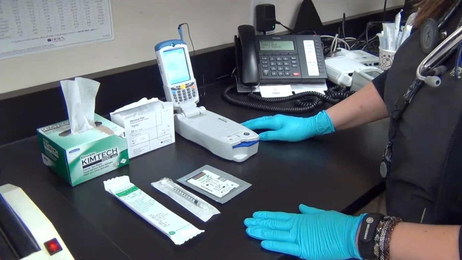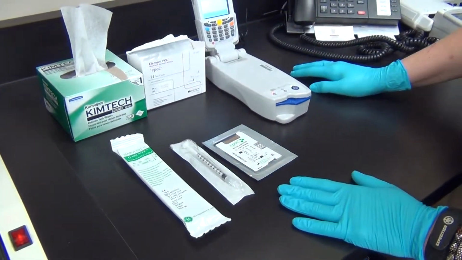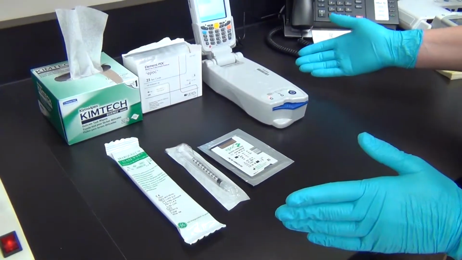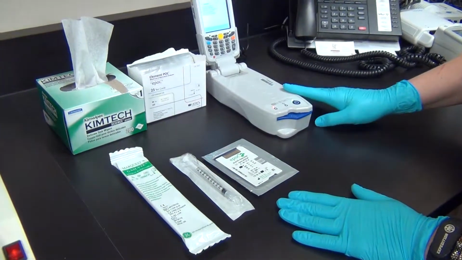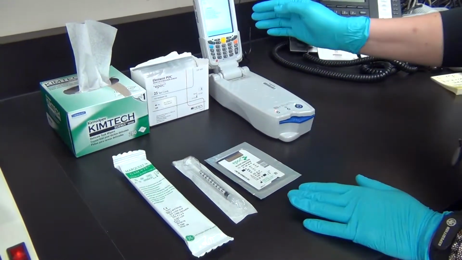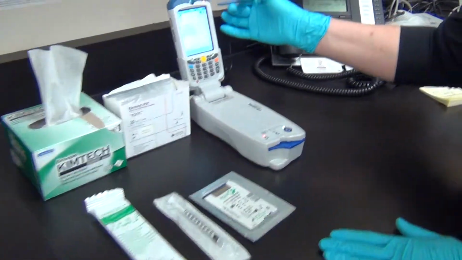Okay, we're going to go over how to use our new Heska Element Point of Care Analyzer, which we'll call the Heska Epoch. This is our new analyzer that's replacing the iStat. So first I'll go over how you're going to log in and use the analyzer.